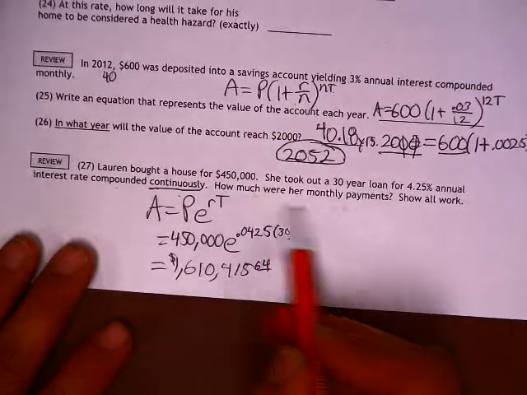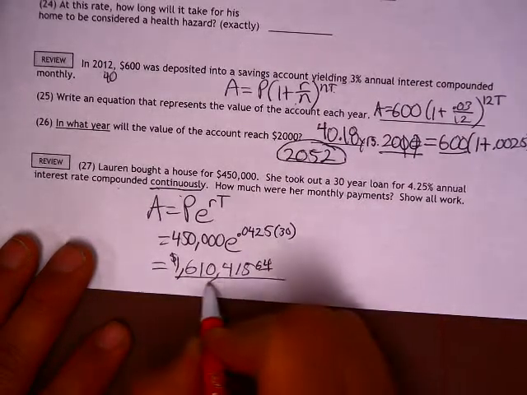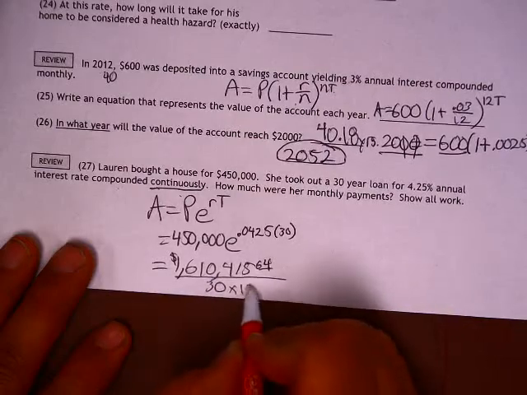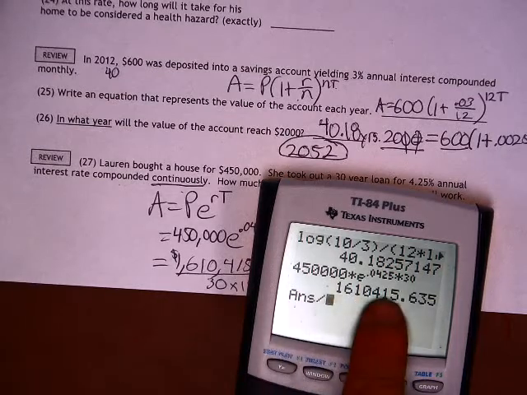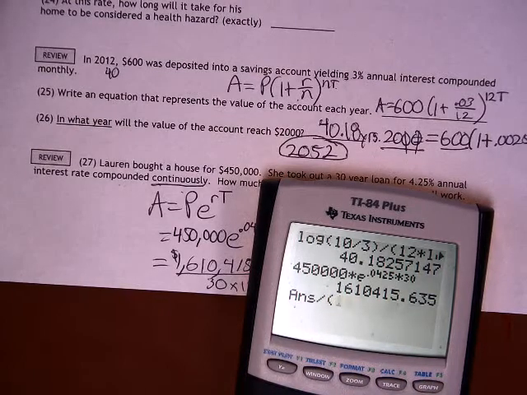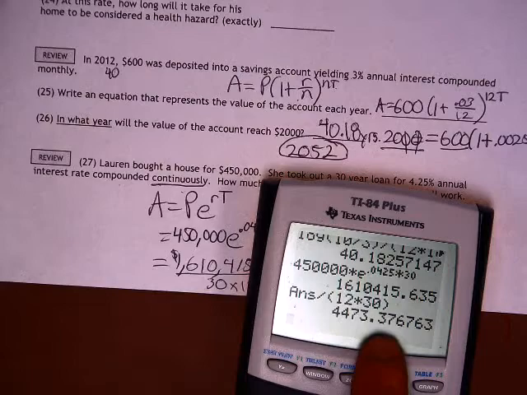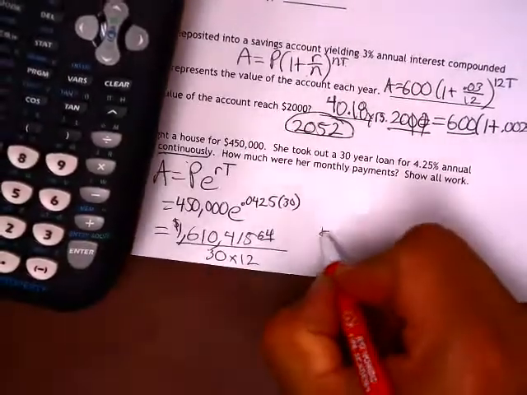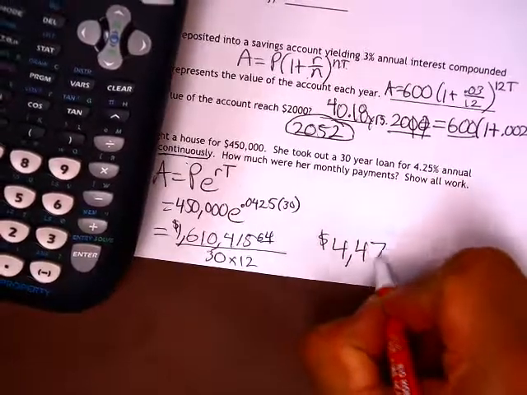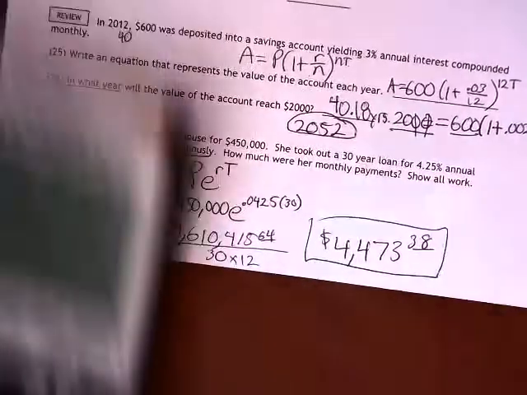However, we want to know what her monthly payments were. So we'll divide this amount. That was 30 years, and there's 12 months in each year. So right here, we can just hit divided. It takes the answer, divided by open parentheses, 12 times 30. And we get $4,473.38. That would be her monthly payment.